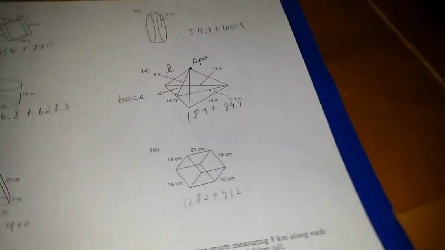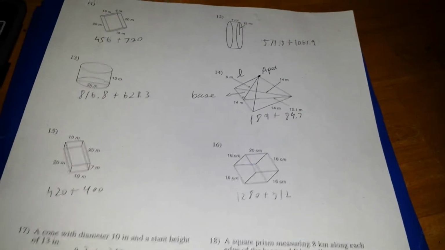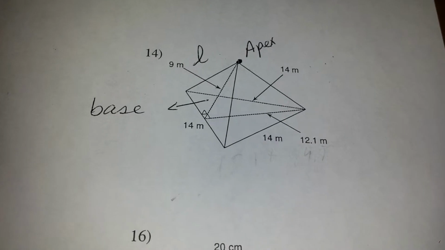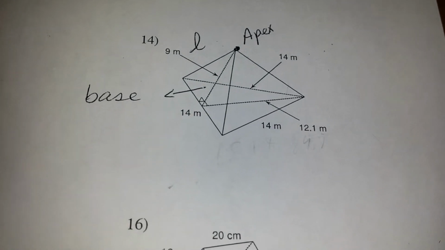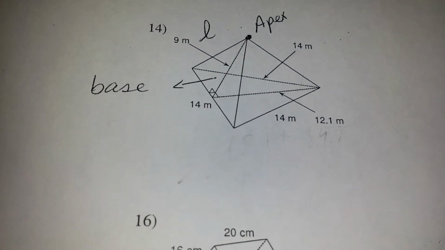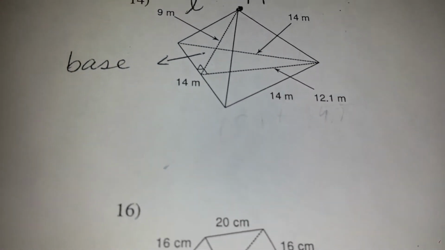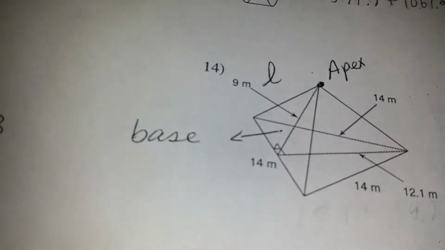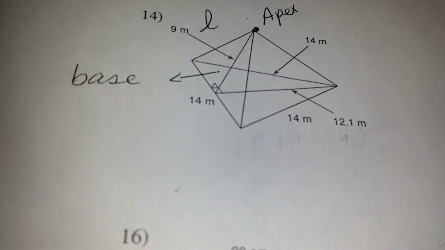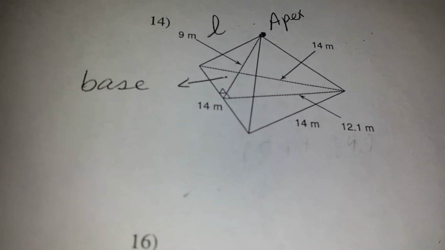Okay, so I'm gonna show you how to do 14 because it's easier to do, in my opinion. First things first, this is a triangular pyramid, which I believe is like a trihedron or something. I don't know, but that doesn't really matter. Because this is a pyramid, we want to find the base.